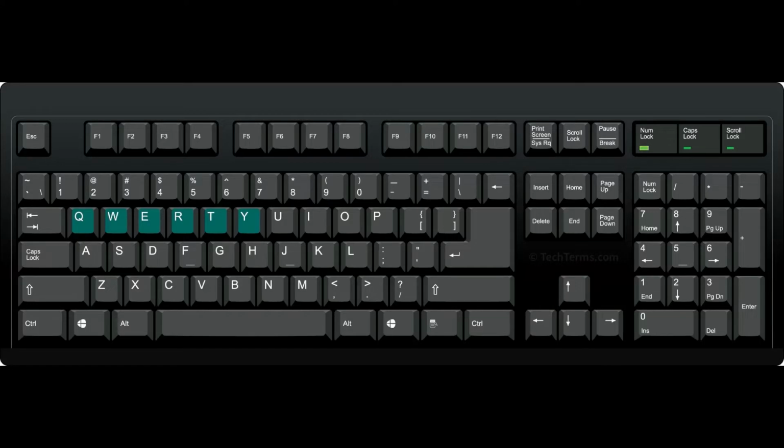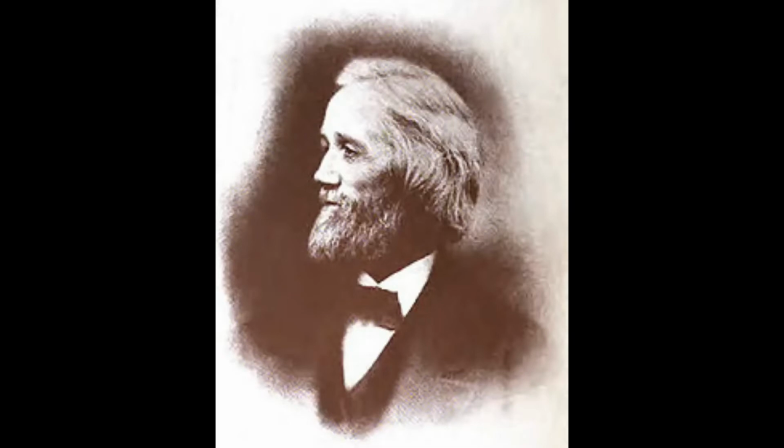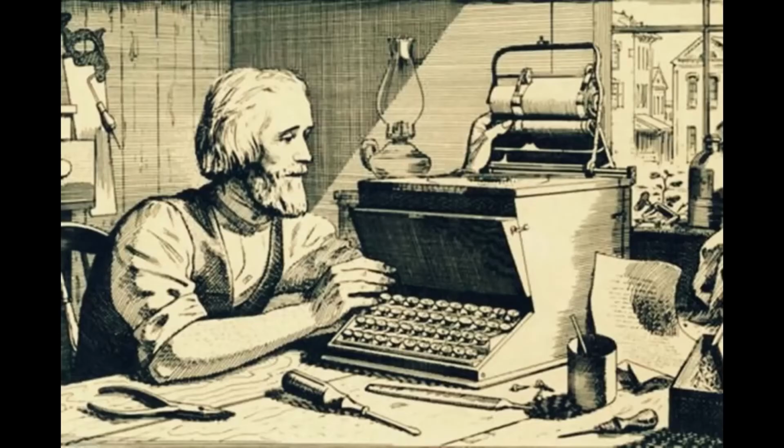QWERTY is a keyboard designed for Latin script alphabets. The name comes from the order of the first 6 keys on the top left letter row of the keyboard. The QWERTY layout is attributed to an American inventor named Christopher Latham Sholes, and it made its debut in its earliest form on July 1, 1874, 142 years ago today.